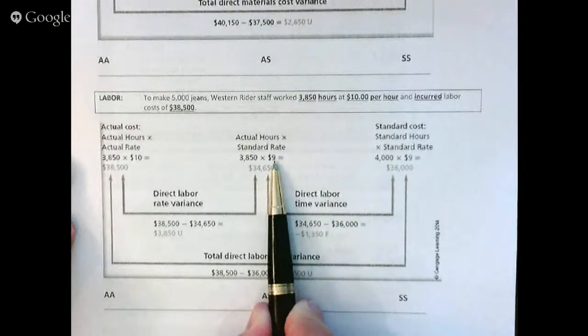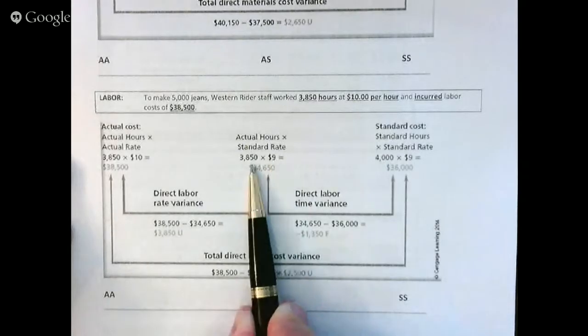It could be because of a union contract that gave folks an increase in salary. For whatever reason, it cost this company $1 more per hour. So the cost that it should have spent would be the 3,850 hours that it worked times a standard rate per hour of $9, or $34,650.